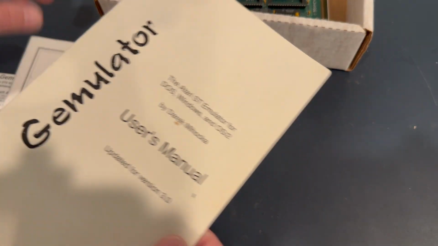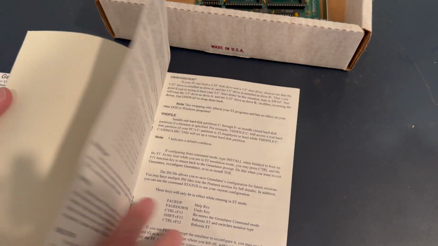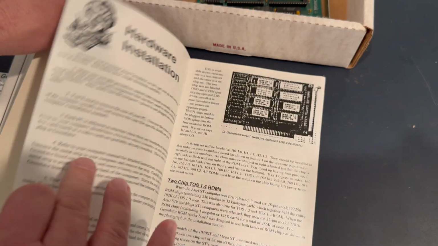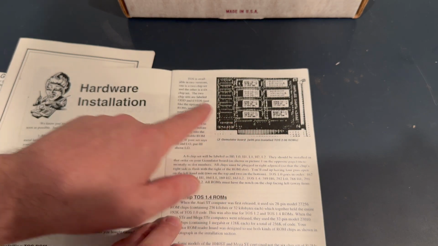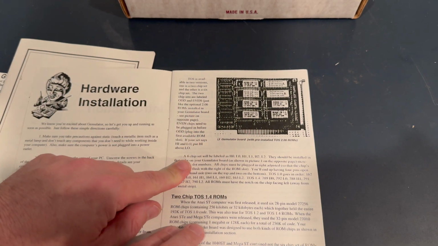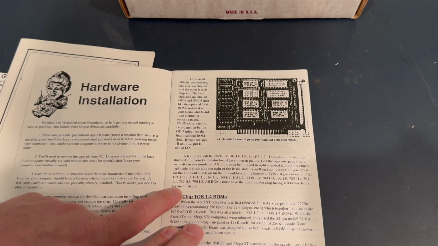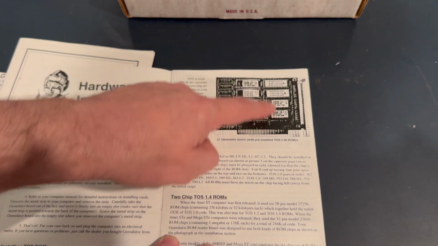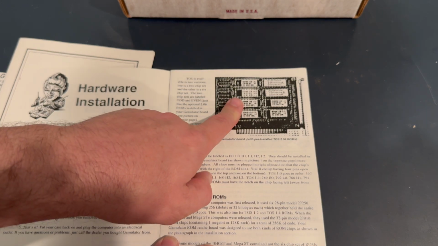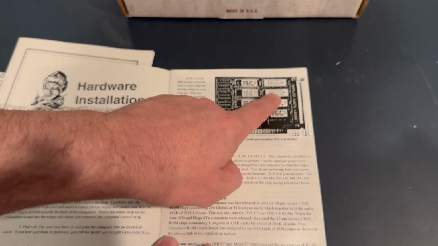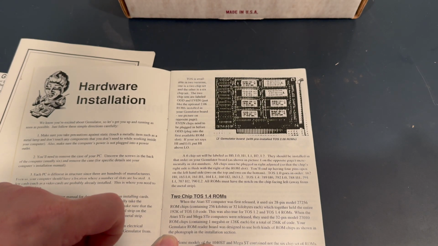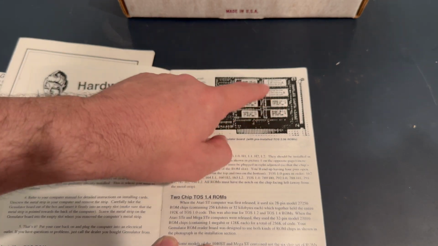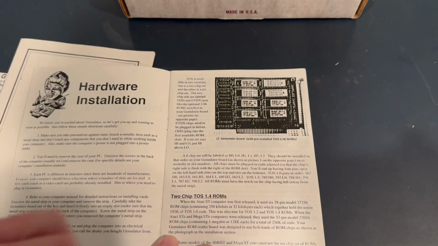All right, so we have the floppy disks, the user manual. This is hardware installation. Okay, so TOS available 2 sets. And this tells you how to install the ROM chips. I don't know why it shows with all of them populated. It could be that you have TOS 2.06 and then you have TOS 1.04 in the other 6 slots there. Maybe that's what you do. So you could actually emulate both at the same time. That might be what it is.